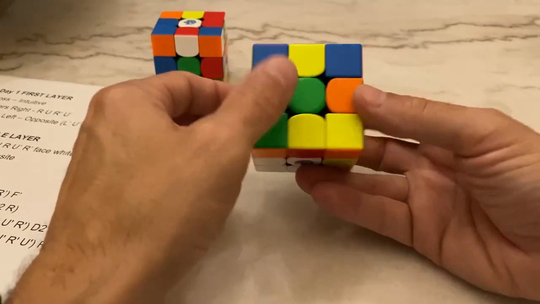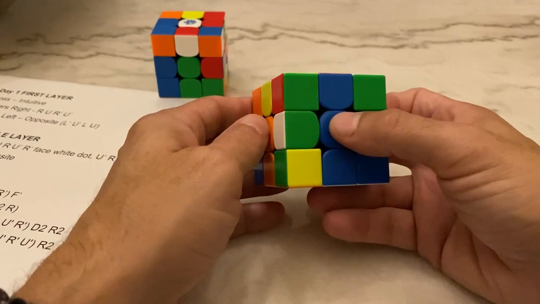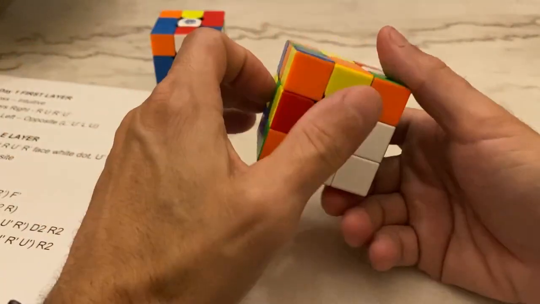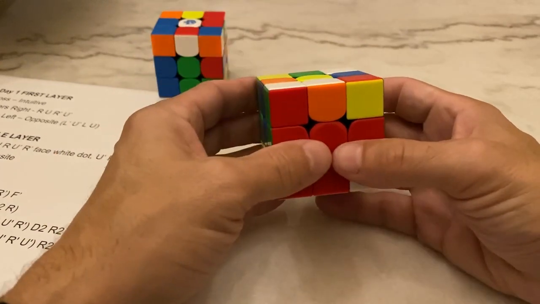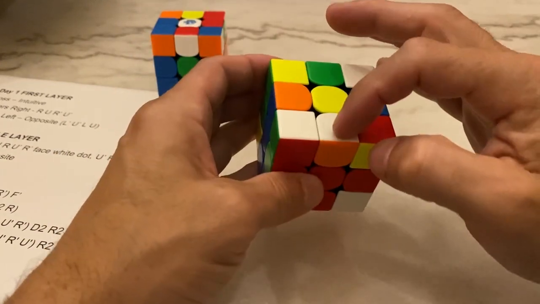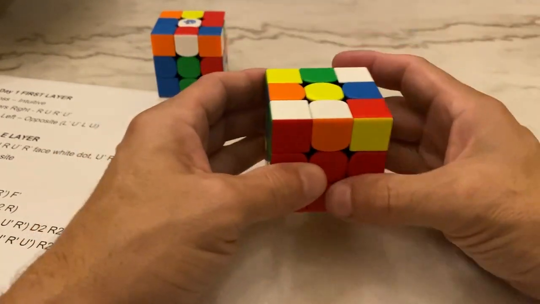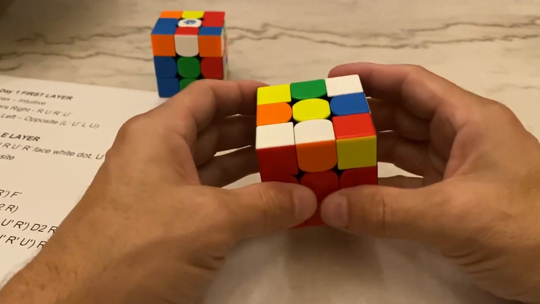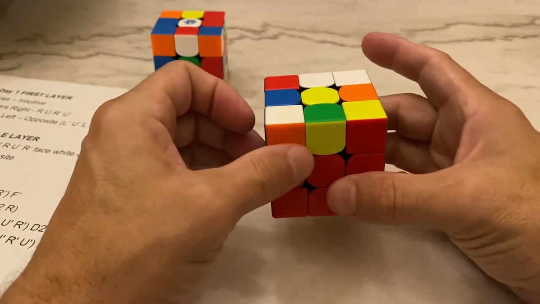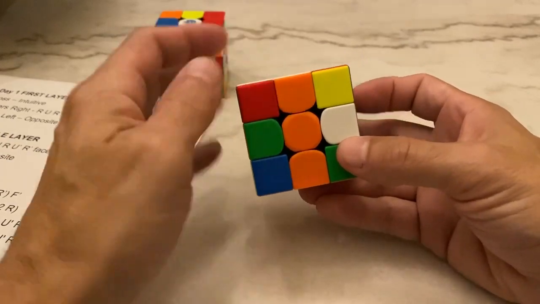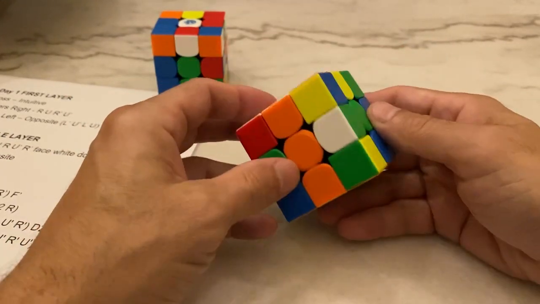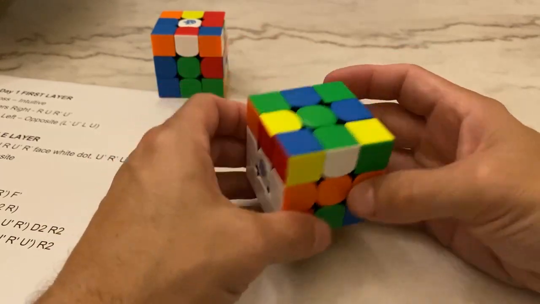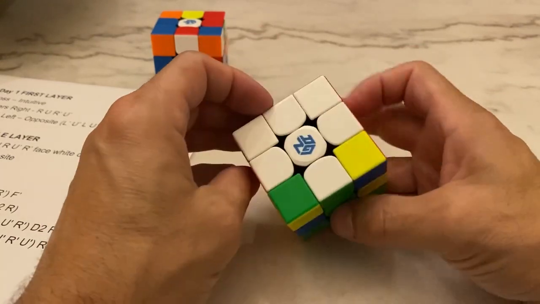Orange is the opposite of red, and blue is the opposite of green, and white is the opposite of yellow, okay? So orange, I know that it's gonna go opposite and down. If I were solving this fast, I would immediately spin it twice, which puts it over here, and then twice, which puts it in place. So green is all set to go. Just flick it up, boom. And now we have our cross.